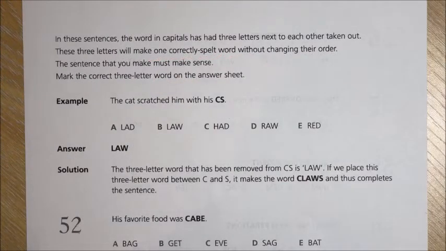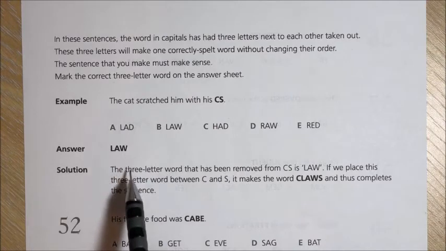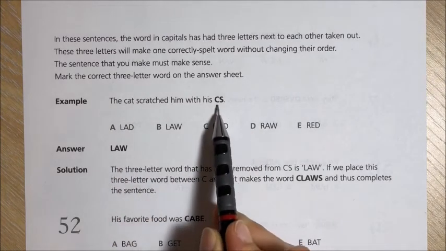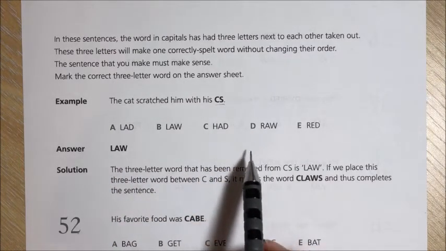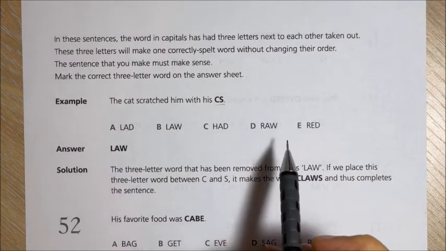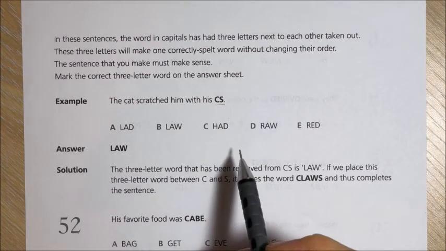In this question, we have to find the missing letters from a word. In each of these questions, the word in bold has had 3 consecutive letters removed from it, and we have to find what letters these are.